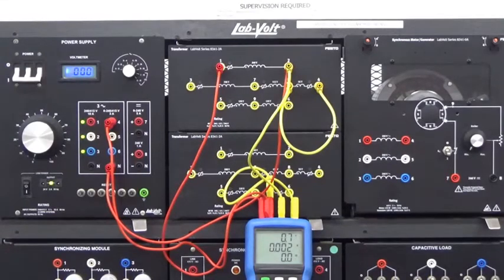Hello dear students, today we will look at the lab on parameters of a power transformer. You can go over the theory. Let's look at procedure part A, short circuit test. So we have to short the low voltage side and supply power to the high voltage side.